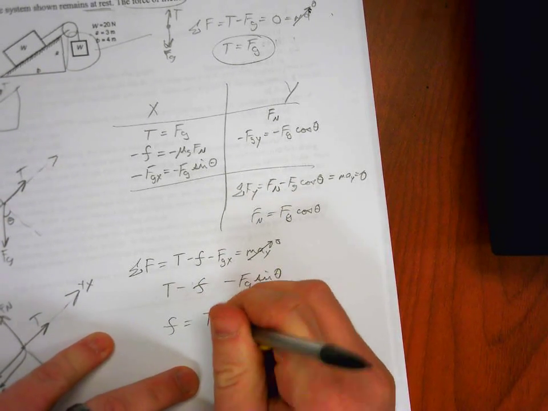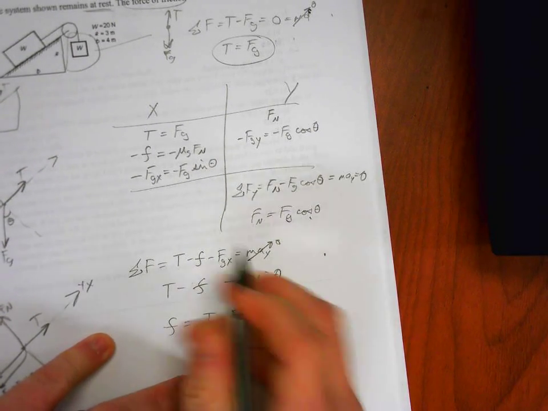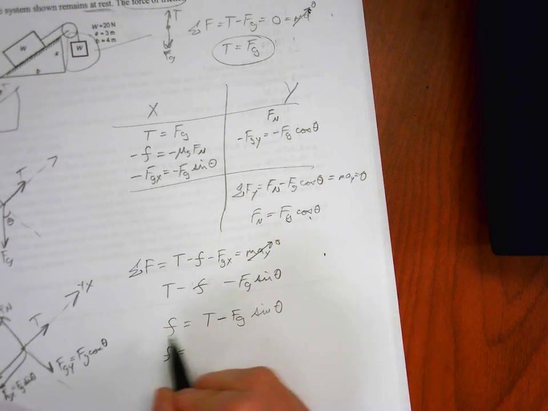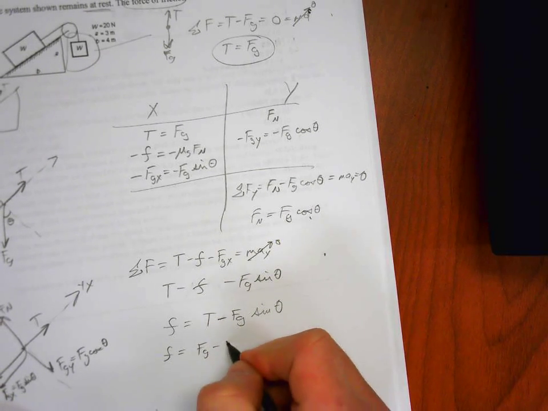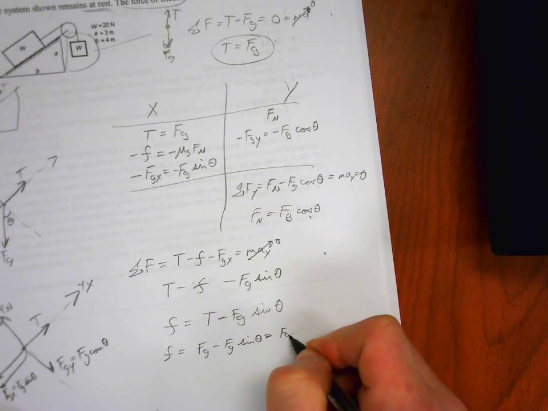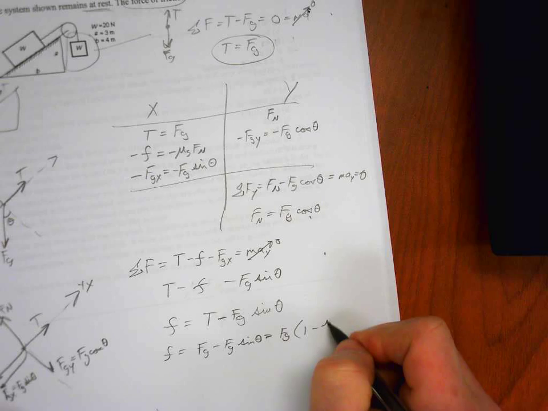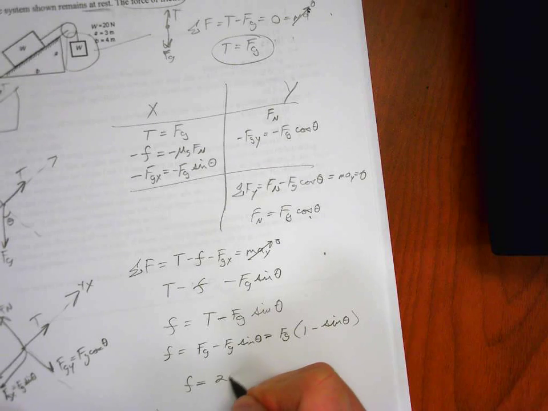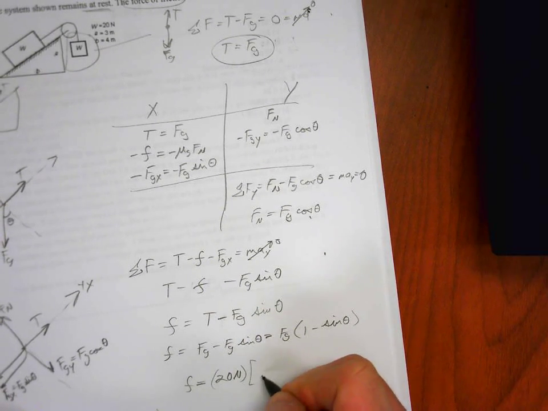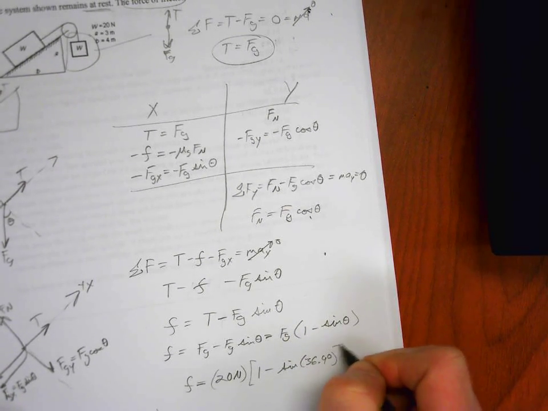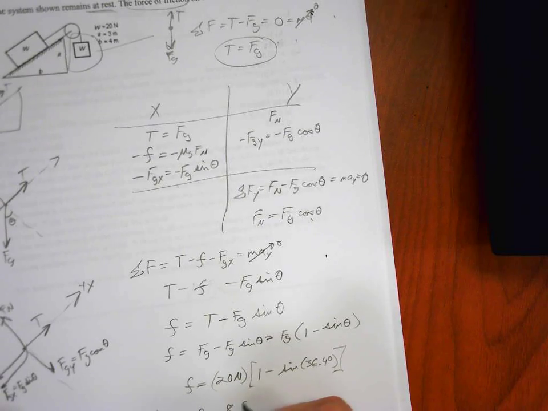No, you know what? That is minus. I take it back. Okay, so the force of friction is tension, which is Fg minus Fg sine theta. That equals Fg times 1 minus sine theta. So the force of friction is equal to 20 newtons times 1 minus sine of 36.9 degrees. The force of friction is 8.0 newtons.